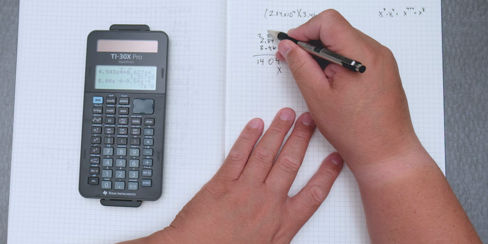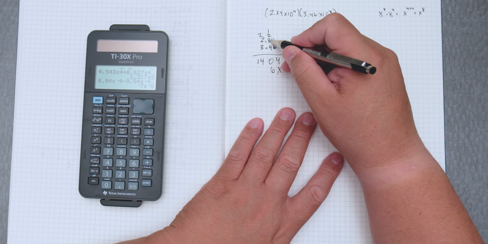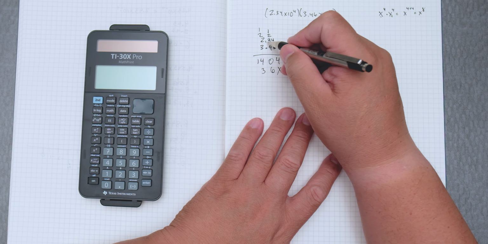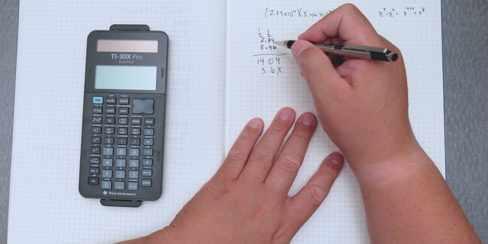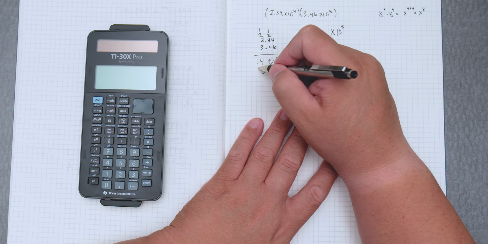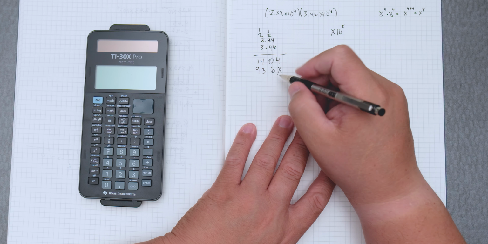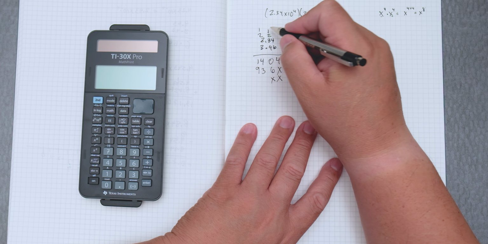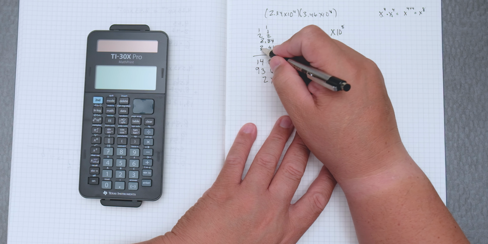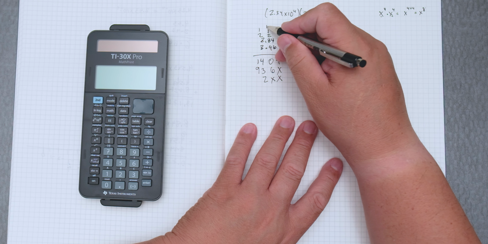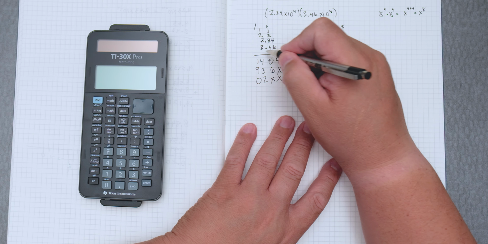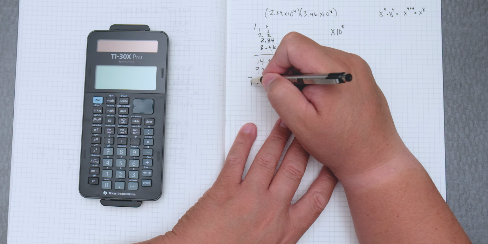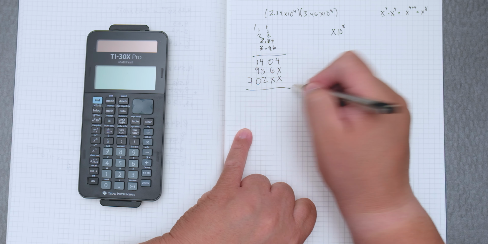4 times 4 is 16. 4 times 3 is 12, 13. 4 times 2 is 8 and 9. Then 2 places more. 3 times 4 is 12. 3 times 3 is 9 and 10. 3 times 2 is 6, 7. Wow. Right? Okay.